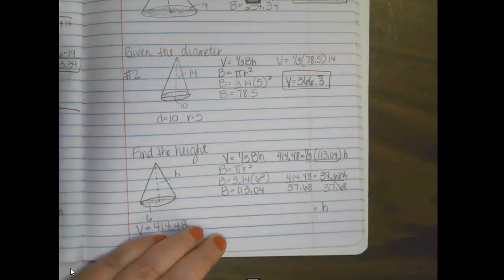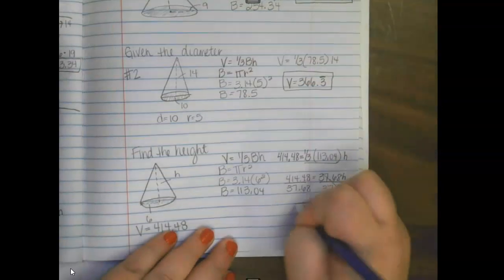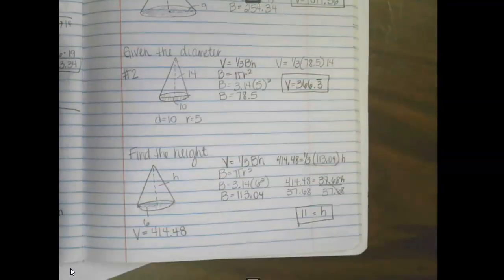If you still are not feeling confident in solving for variables, it's one of those things you need to get good at because you're going to use it in a lot of math in the future. And so our height would be 11 there.